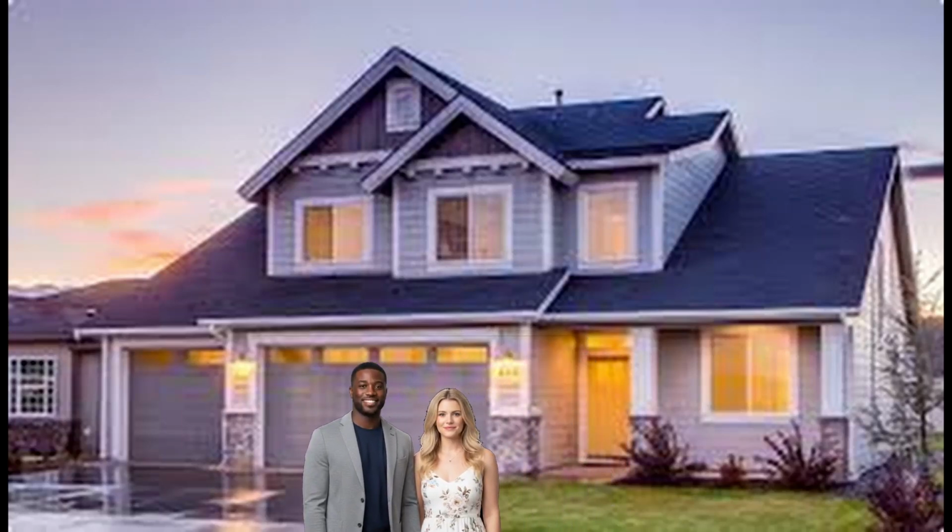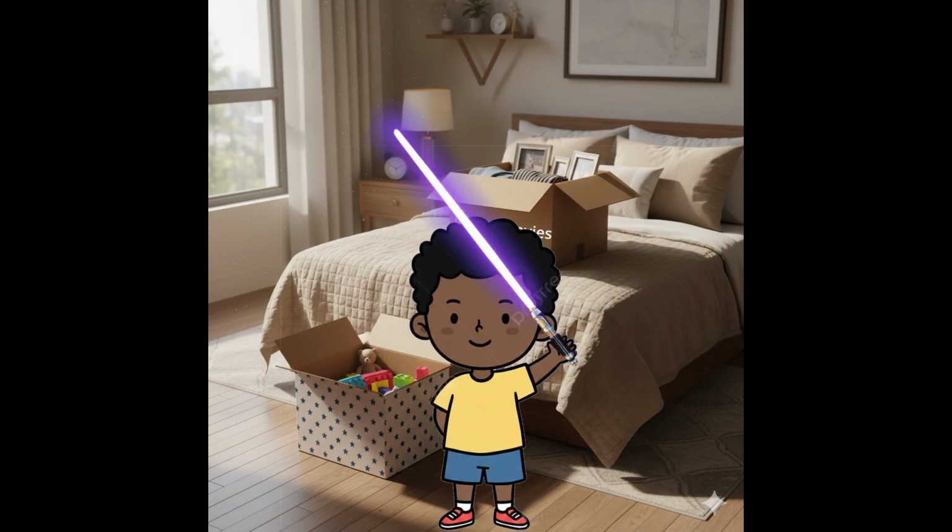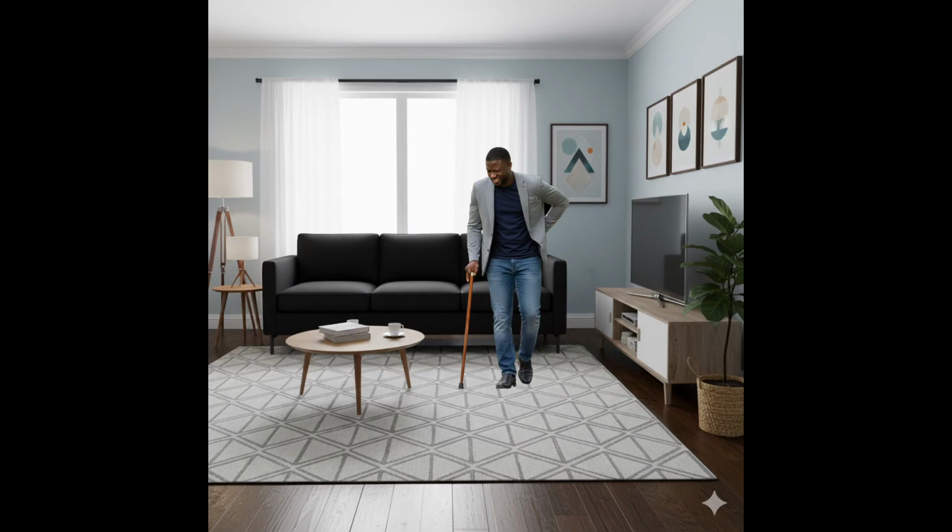Your parents left the house and you found your mom's purple lightsaber inside a box in your parents' room and wondered why your dad was limping earlier in the morning.